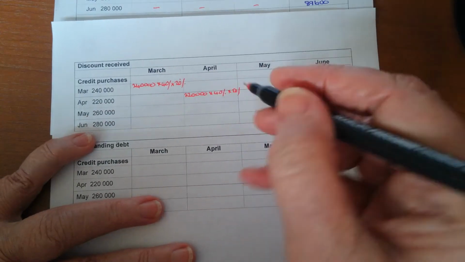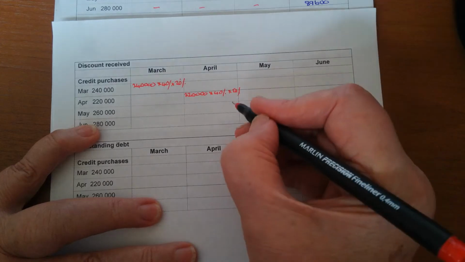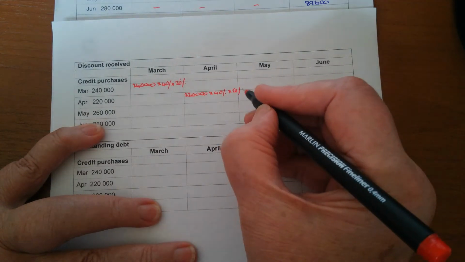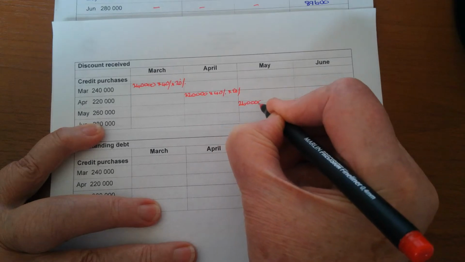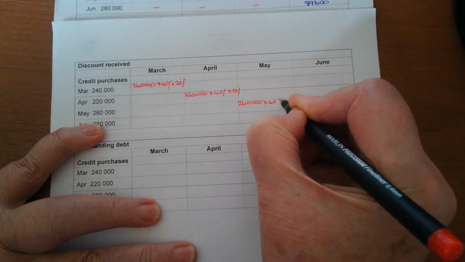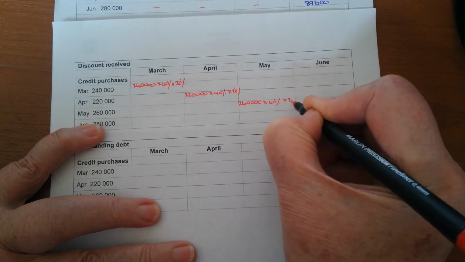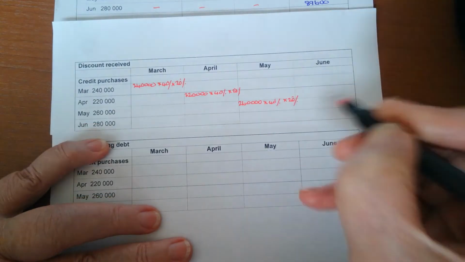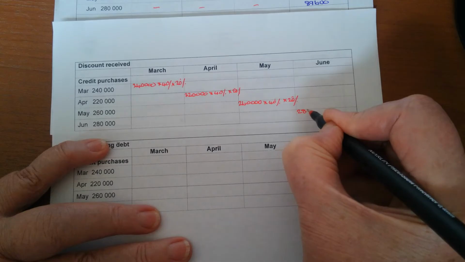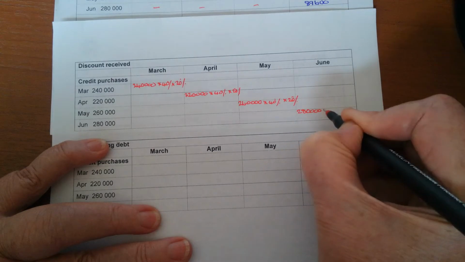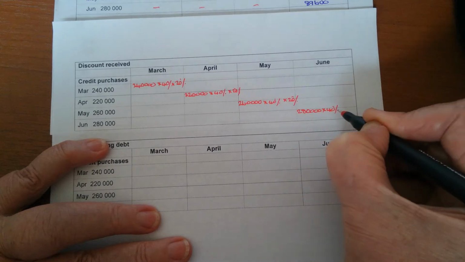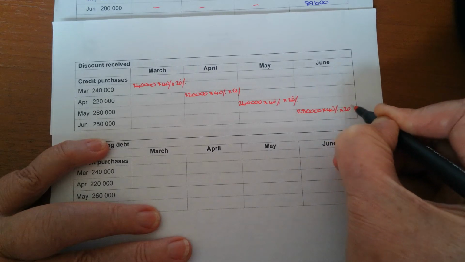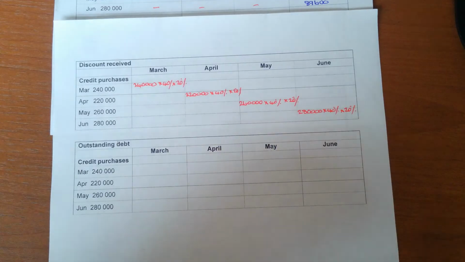And then in May, it is 260,000 times 40% times 20% discount. And in June, 280,000, and on the 40% that we first calculate, we will receive 20% discount.